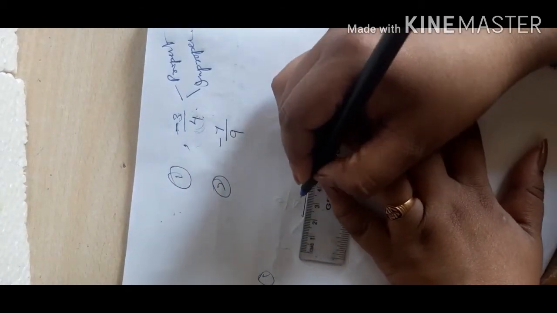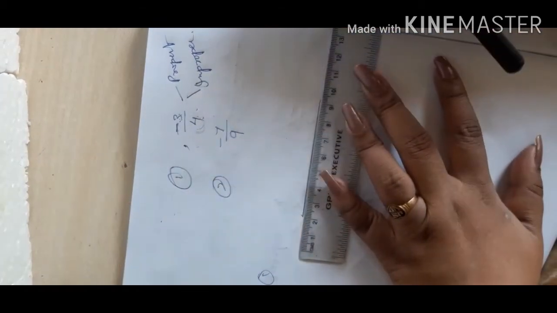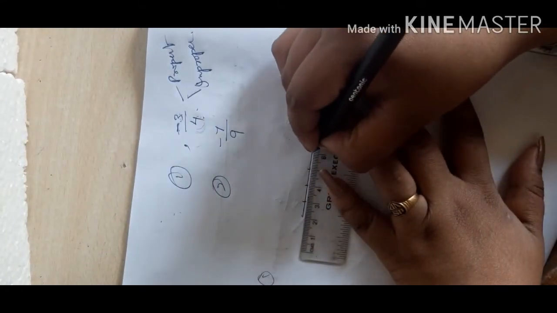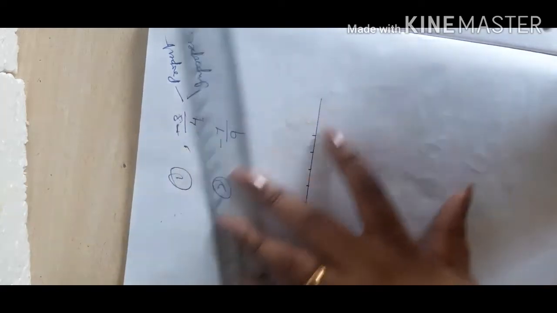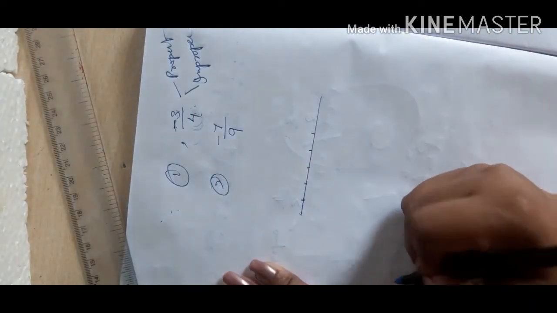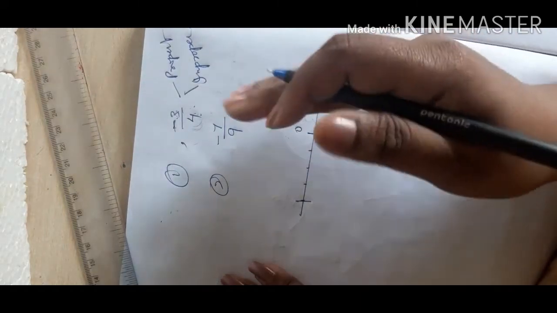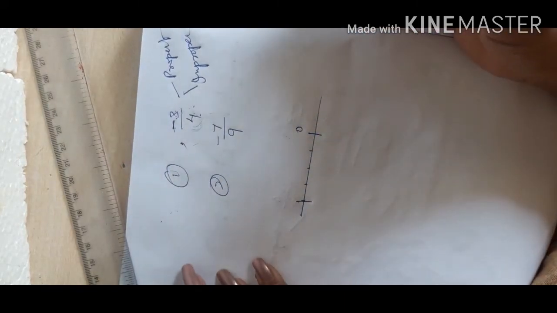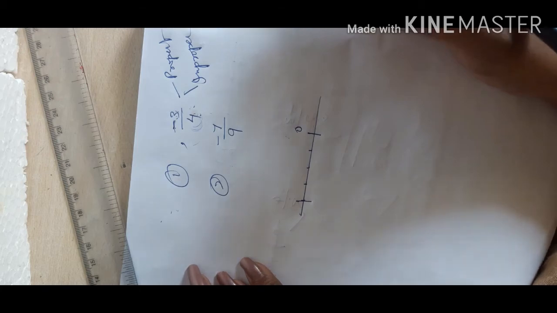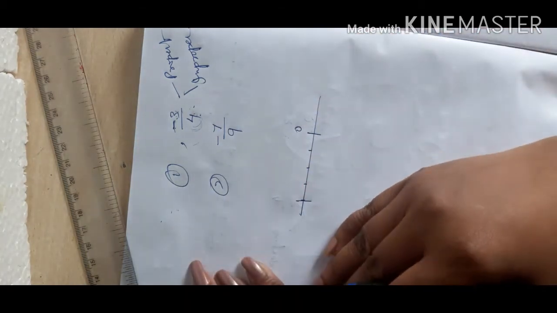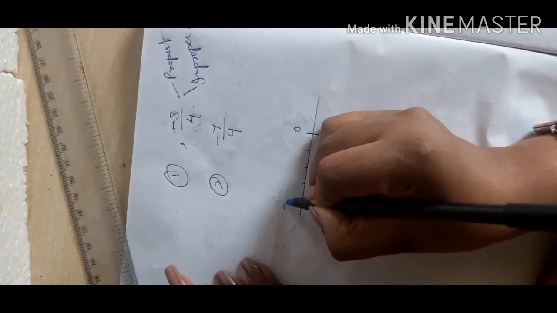Okay, 5. I'm just drawing 5 points. 1, 2, 3, 4, 5. So enlarge the first one and last one. 0. When you are representing negative rational numbers, you need to move to the left side, because all the negative numbers exist on the left side of 0. Okay, 0 and here -1.